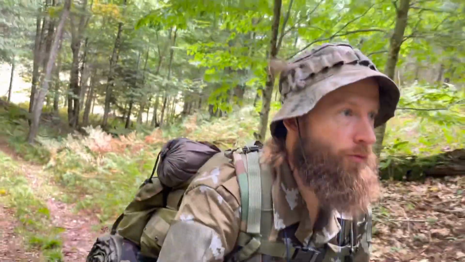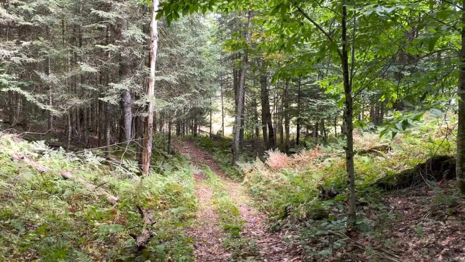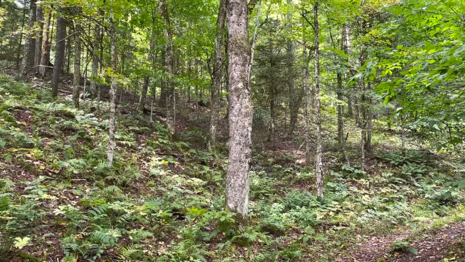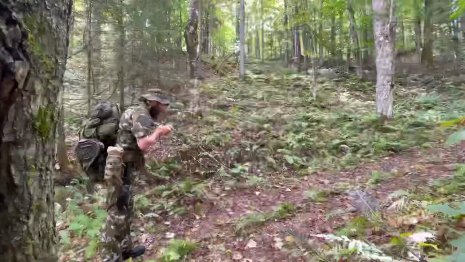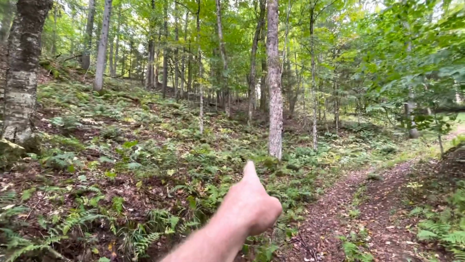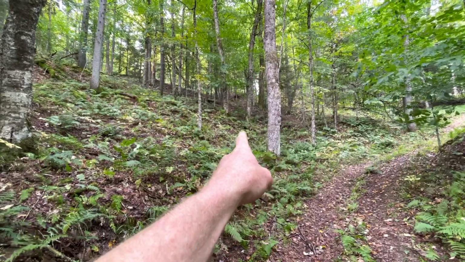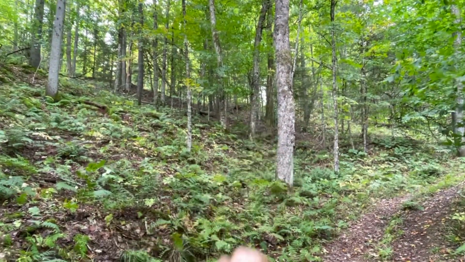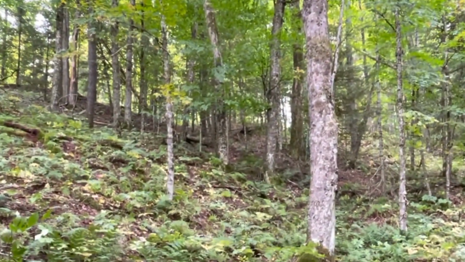18, 20, 21, 22. 22 paces. Just came up that hill. Now we've got to figure out which way west is from here. Well, that's going to be fun. So west is straight up the hill here. It's a lot steeper than it looks, actually.